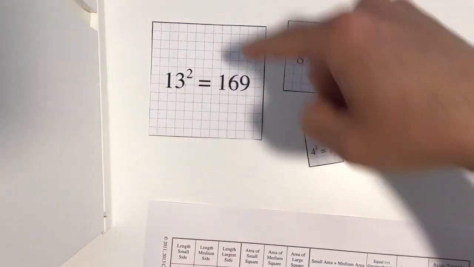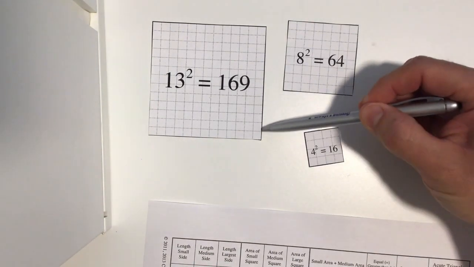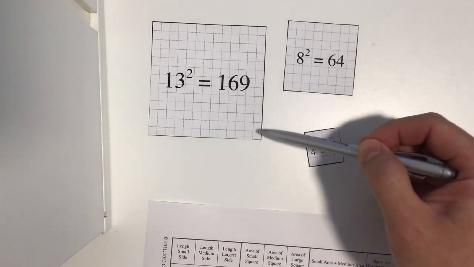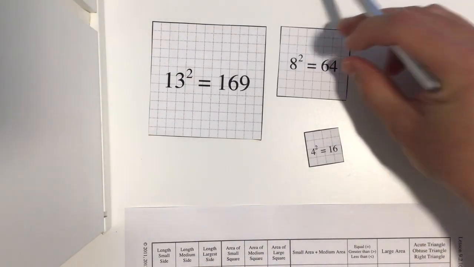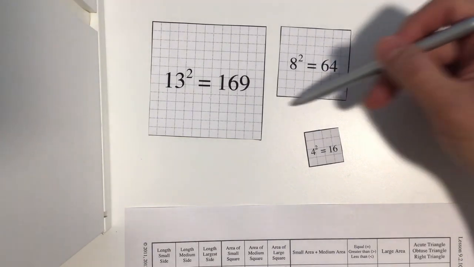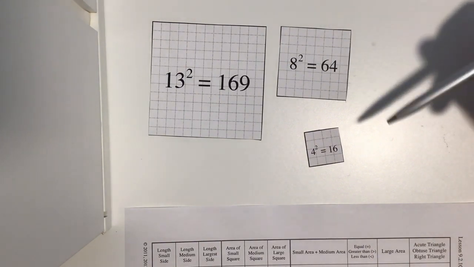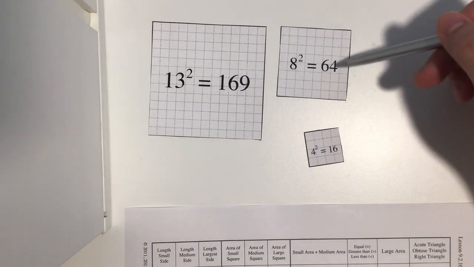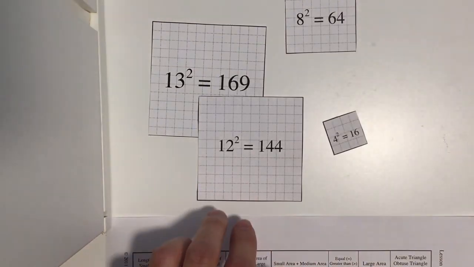We have something that is 13 squared. If you count each side, it would be 13 by 13, and 13 times 13 equals 169. This smaller one is 8 squared. That means one side is 8 units long and the other side is 8 units long, and 8 times 8 is 64. That's why these are called squares: the side lengths are the same, and when you multiply to get the area, they give you this number. So we've got a lot of different sizes here.